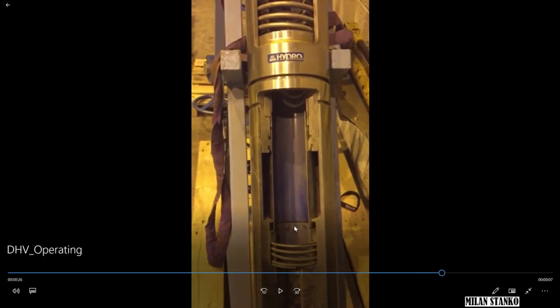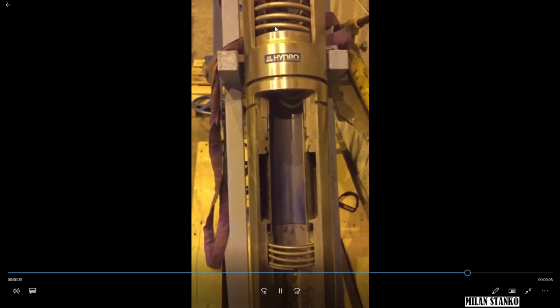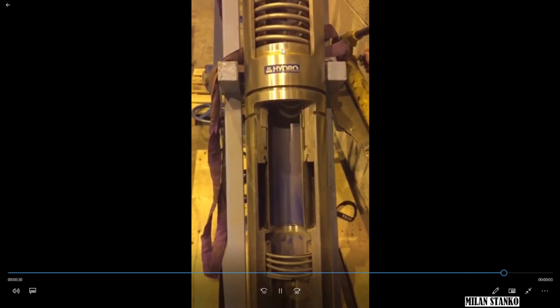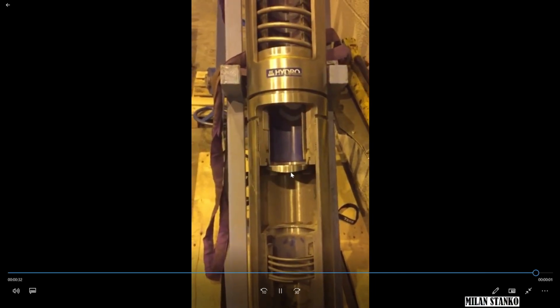In this position, the hydraulic line is normally acting all the time. But when something happens at the surface, let's say you have a fire, you have some safety problem, or something happens that you lose the hydraulic fluid, then the spring is going to be more powerful than the hydraulic line, and then it's going to close.